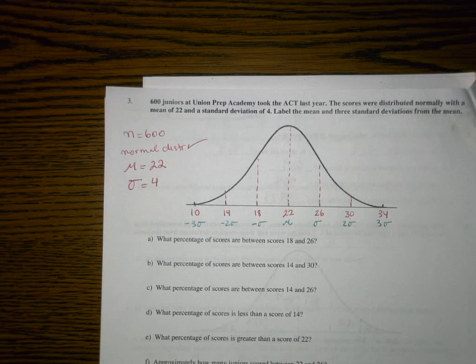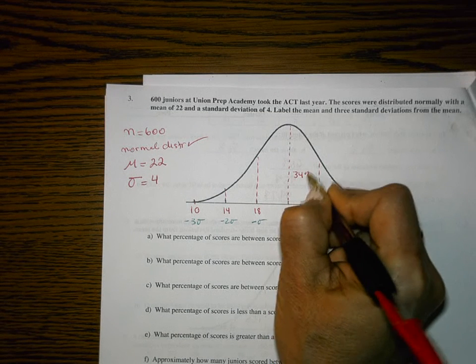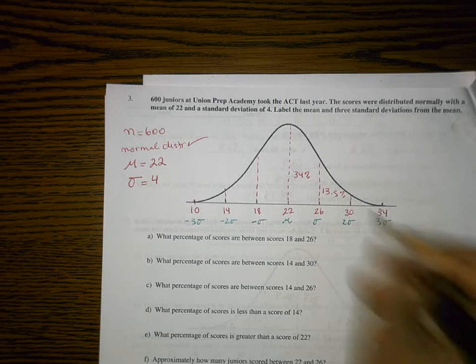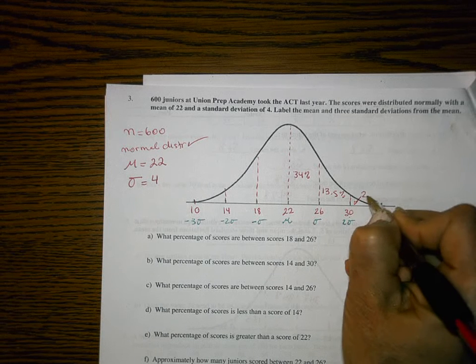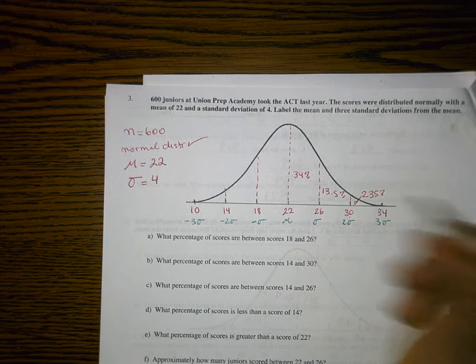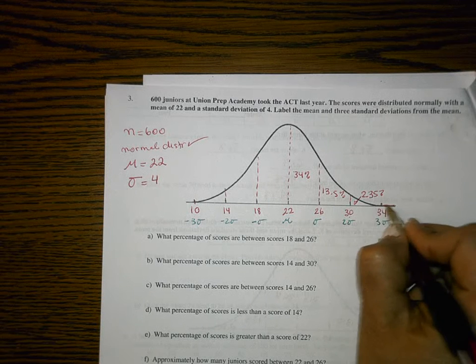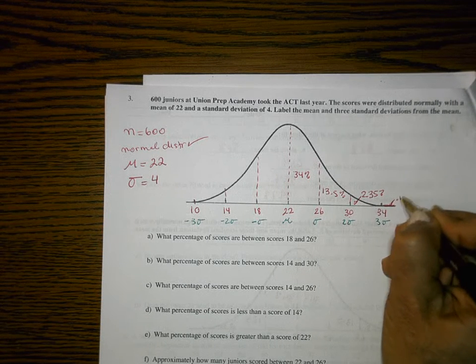Now, because it's normally distributed, the empirical rule gives me those percentages. I can use exactly the same ones. I memorize them to be 34% here, 13.5% here, and then right here, there's no room, so I'm going to write outside, 2.35% here. And if any person scored above 34, you would be considered the 0.15%.